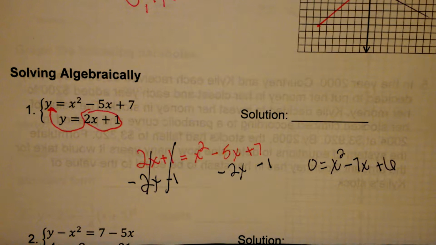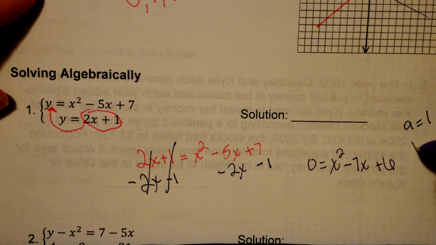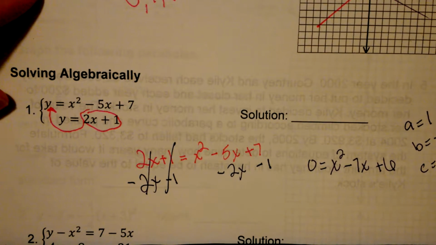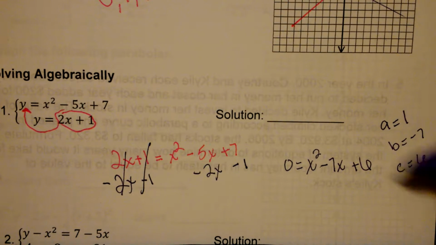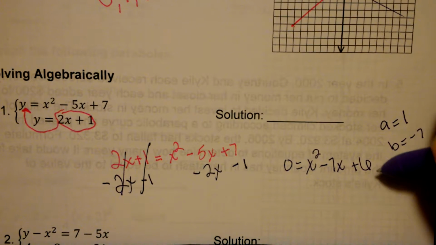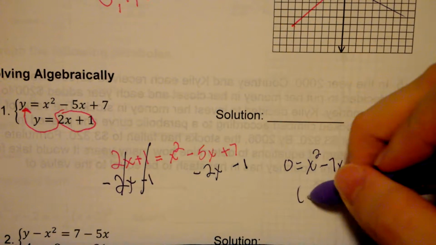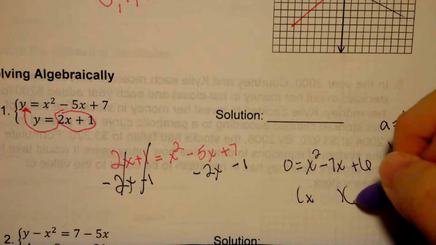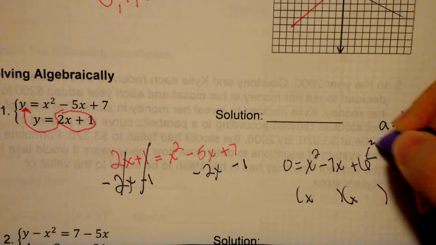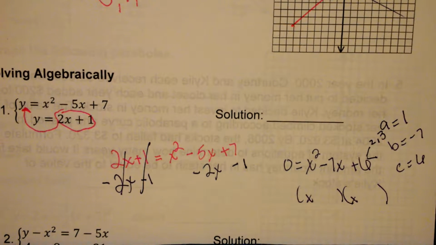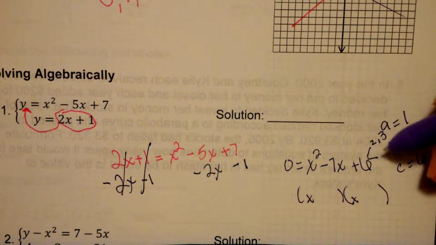So I could see if this factors, or I could just use the quadratic formula. A would be 1, B would be negative 7, and C is 6. I'm going to factor. I need two numbers that multiply to 6, but somehow add to be negative 7. x times x gives me x squared. I could use 2 and 3. 2 times 3 gives me 6, but they add to give me 5. Even the negatives of the two numbers, because they have to be the same sign.